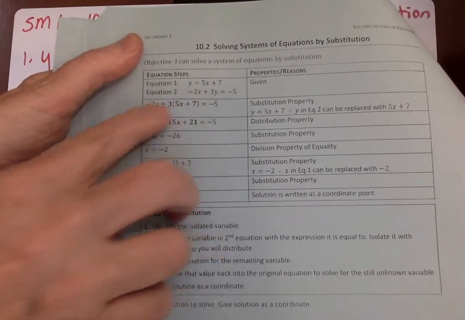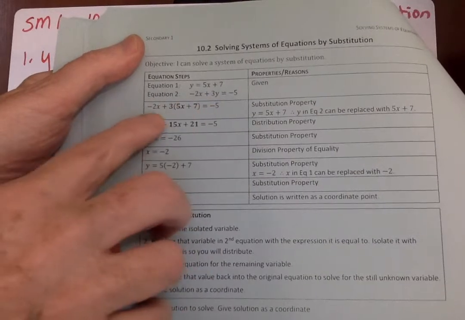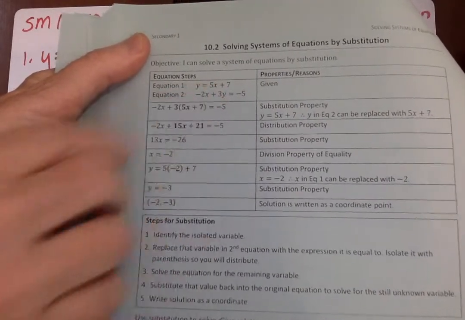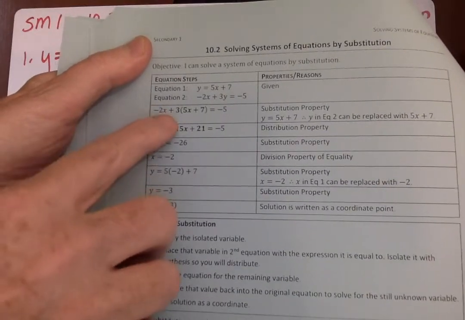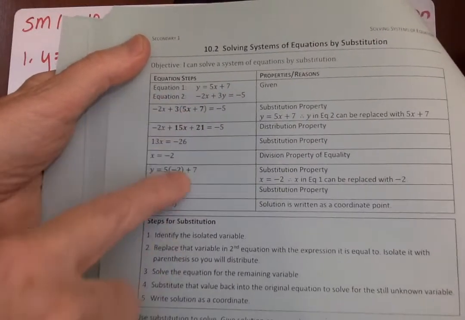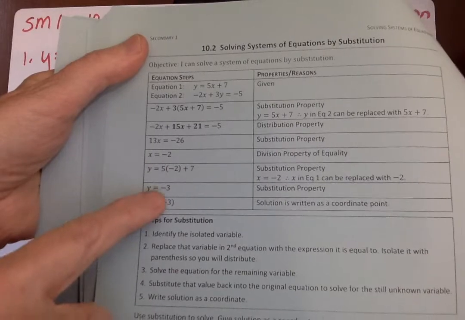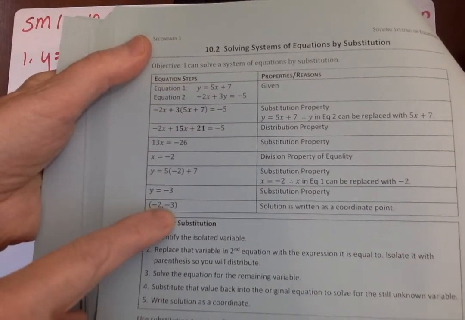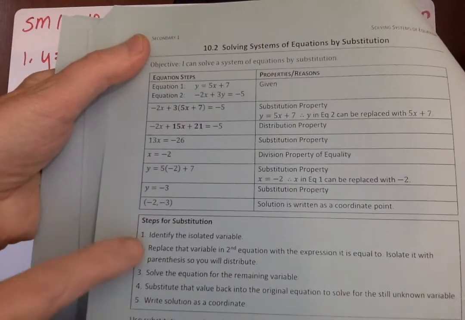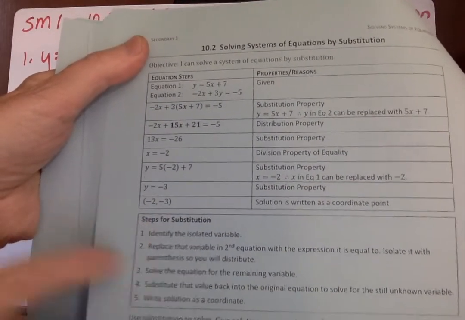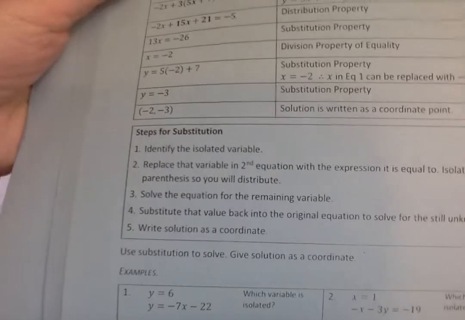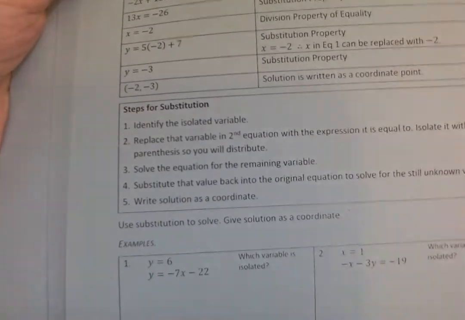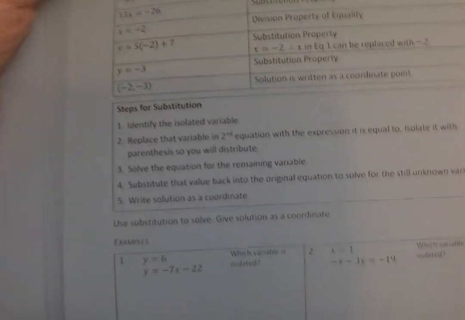Okay, so then you see this is written exactly like equation 2, except they replace the y with the 5x plus 7. And then they do the distributive property and they do the steps to solve for x and y. So our solution to both of these equations is negative 2 comma negative 3. Okay, so here are our steps for substitution right there. And we are going to go ahead and do some problems and follow those steps.